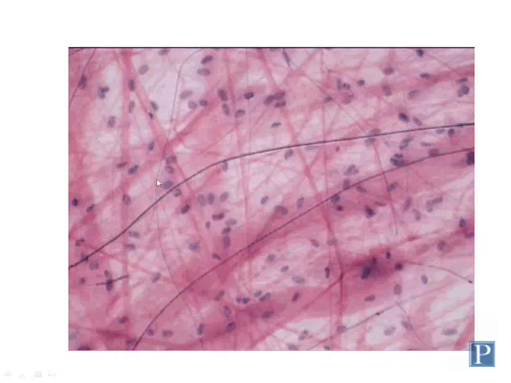Elastic fibers get their name because of their elastic properties. So the more of these types of fibers you have in a tissue, the more stretchable or elastic it tends to be.